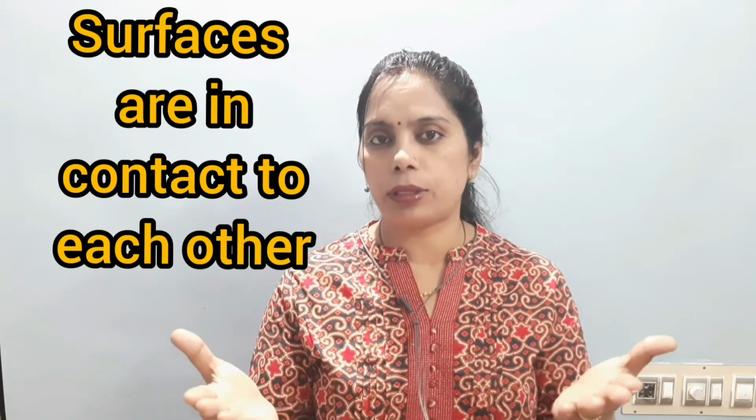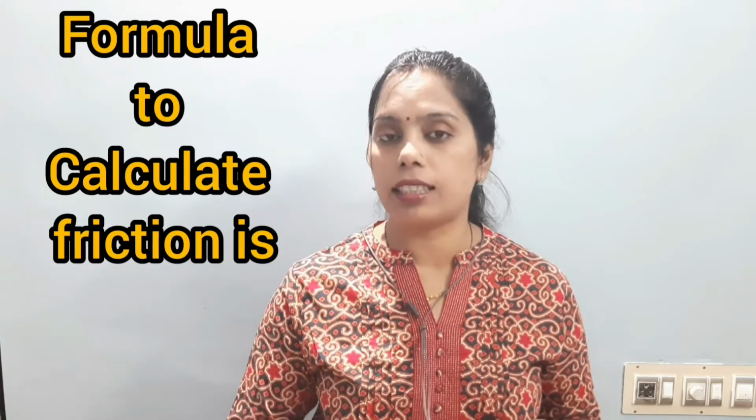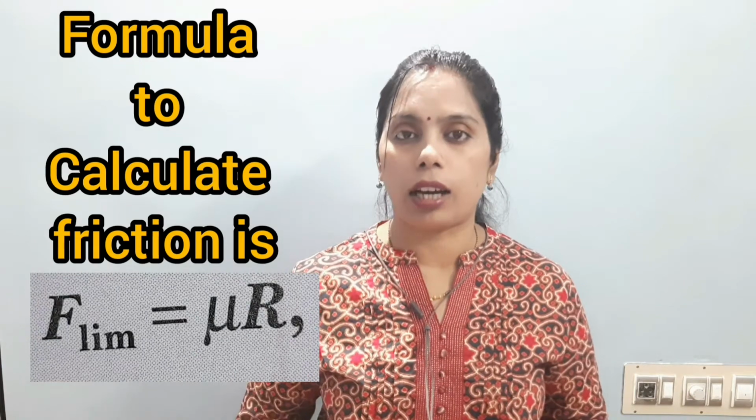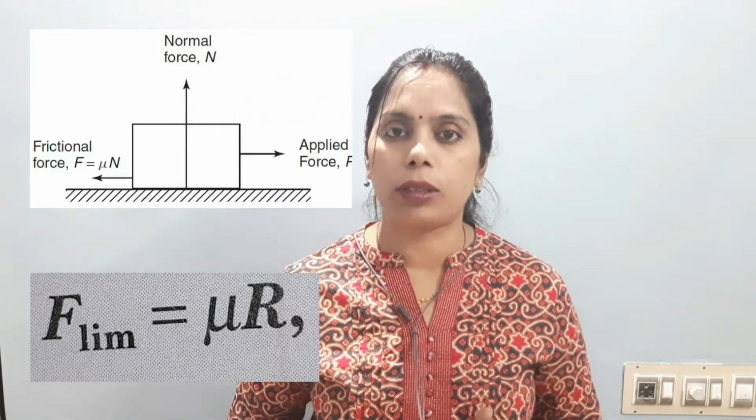Friction is a force which comes into existence when two surfaces come in contact with each other. These surfaces can be solid, liquid or gases. Friction force is proportional to normal contact force. Since it is a force, its SI unit is Newton. The formula to calculate friction is F equals mu R, where mu is the coefficient of friction and R is the normal contact force.